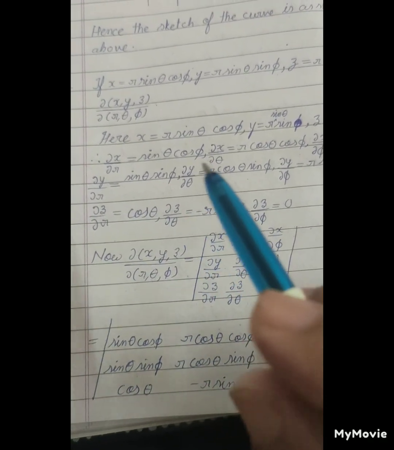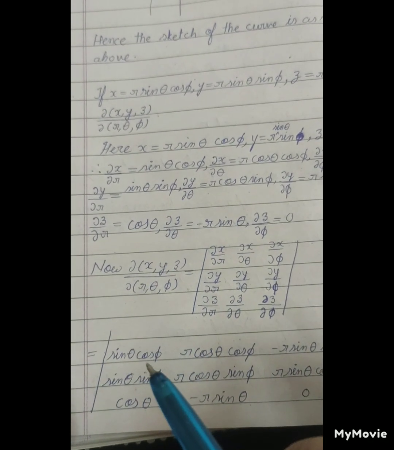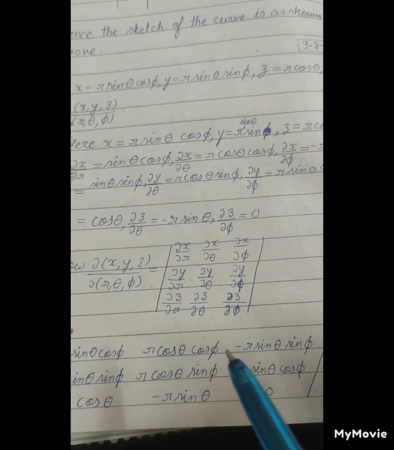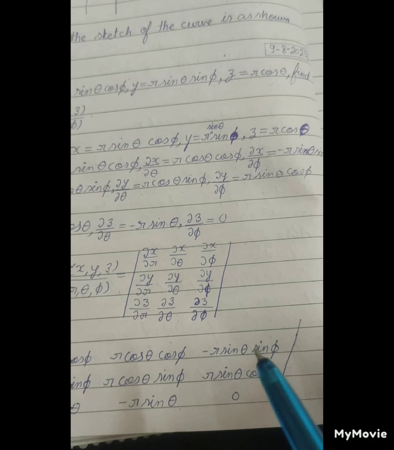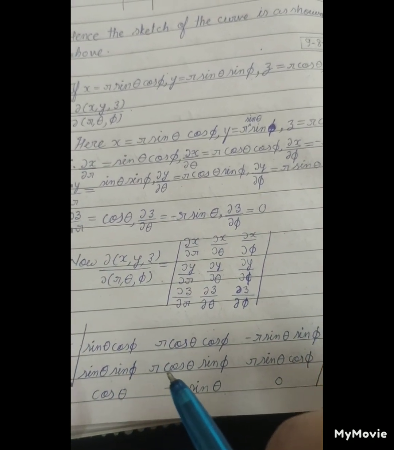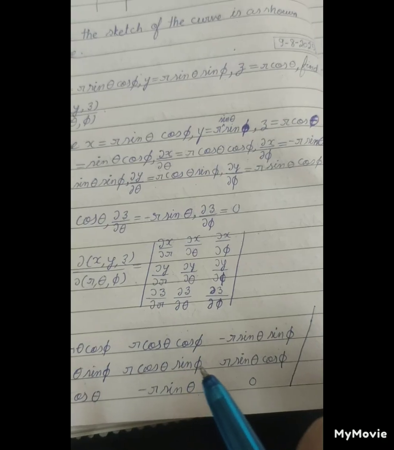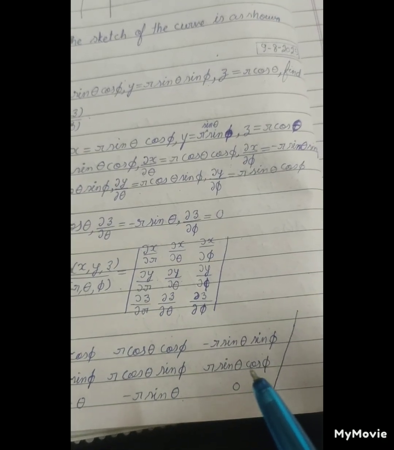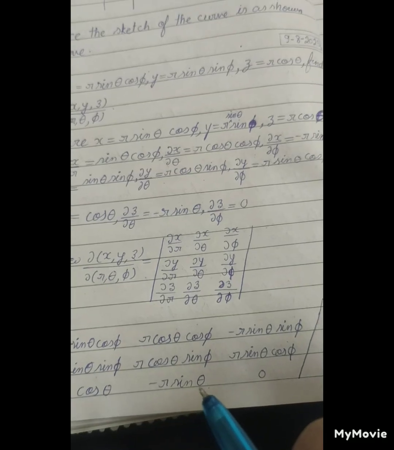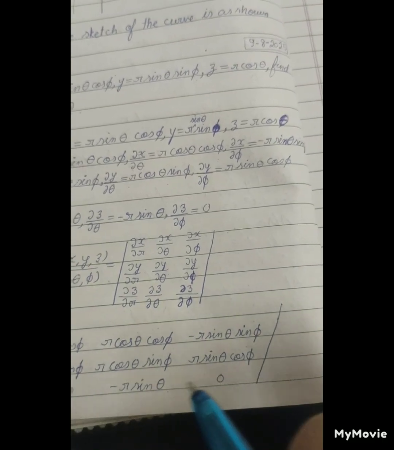Putting the values from here: sin θ cos φ, r cos θ cos φ, minus r sin θ sin φ; sin θ sin φ, r cos θ sin φ, r sin θ cos φ; cos θ, minus r sin θ, 0.